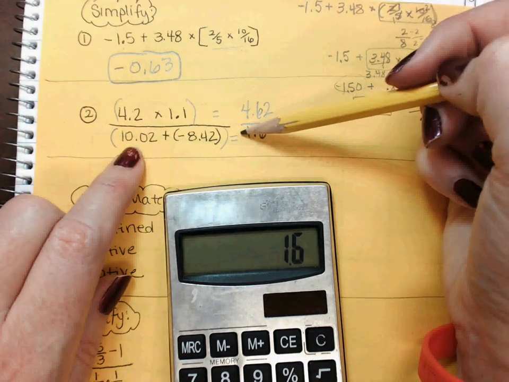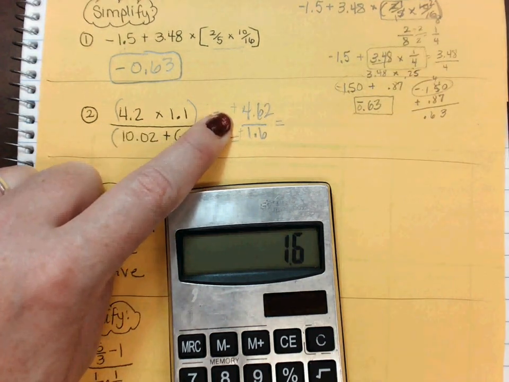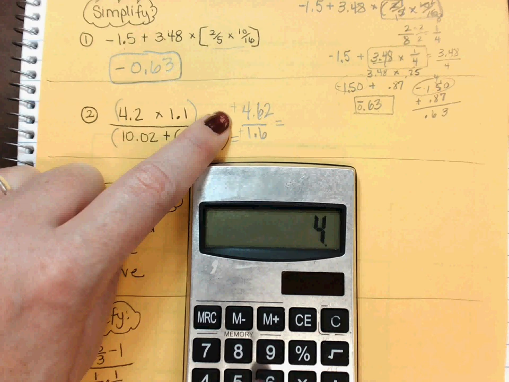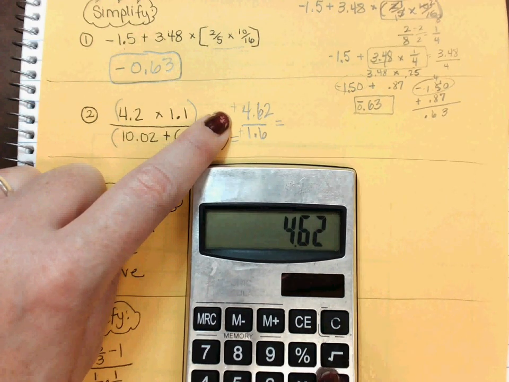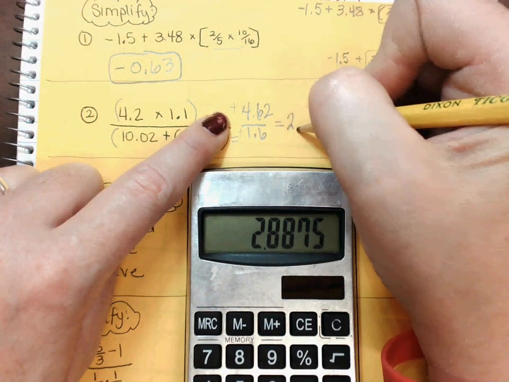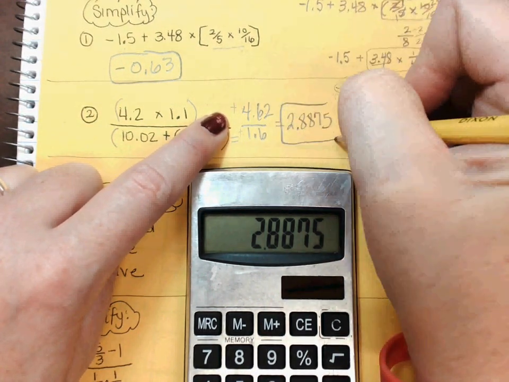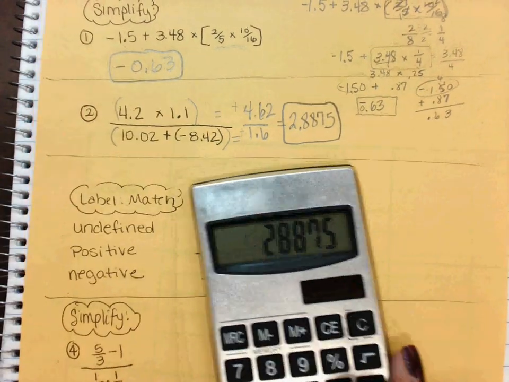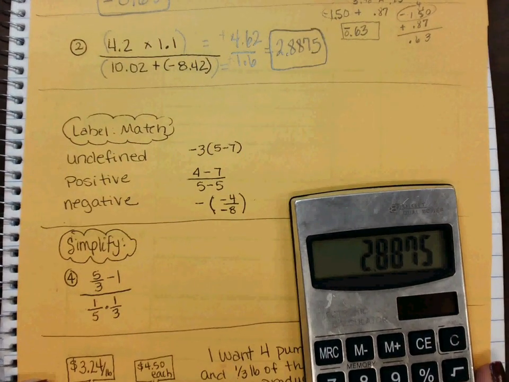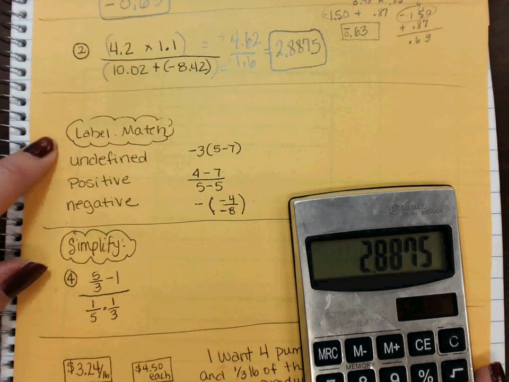Keeping the sign of the bigger number, and this was also positive, all I have to do is now use my calculator, put in 4 62/100 divided by 1 6/10, and my answer is right here. Okay, so that problem was done simplifying a complex fraction just by using my ghost parentheses.